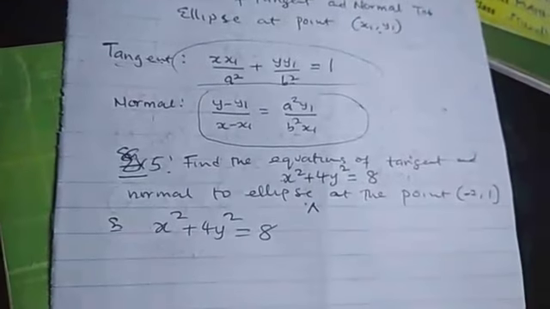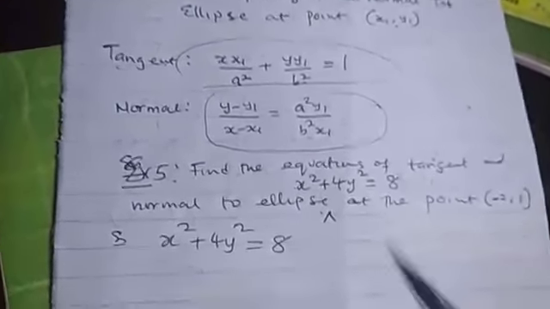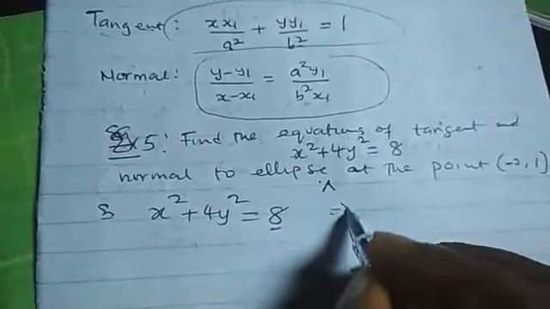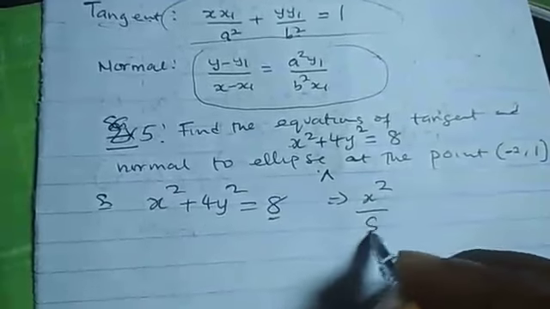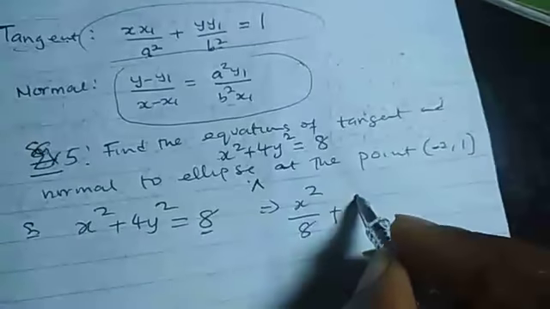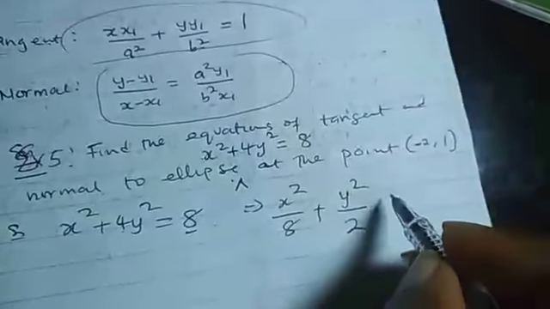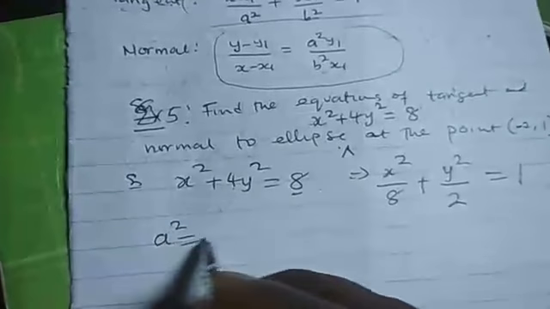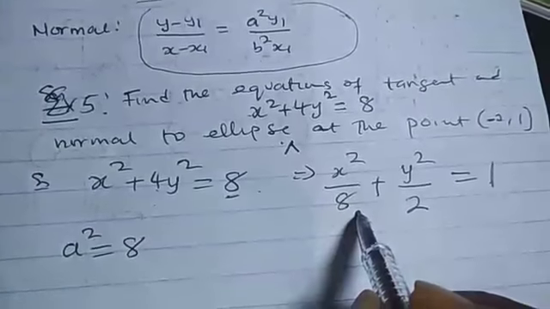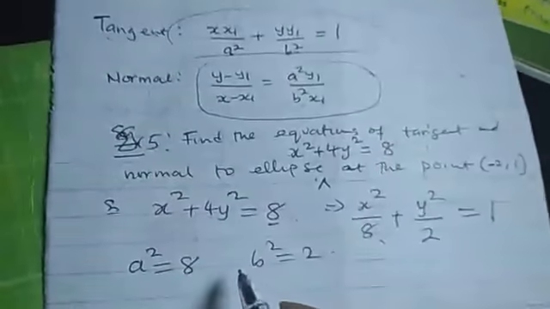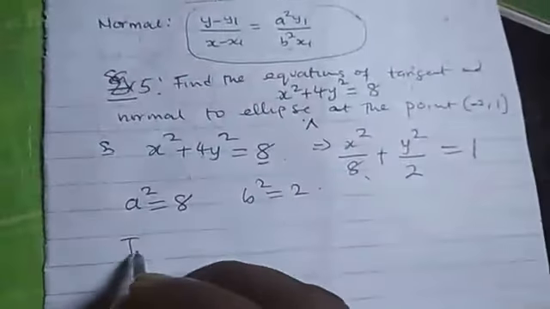In order to know my a and b, we first need to divide both sides by 8. 1 must be here, so that this one will become x squared over 8 plus y squared over 2, because 4 divided by 8 is 1 over 2, is equal to 1. From that place, you will see that your a squared is 8, the one under x. Your b squared is 2. So I can now find the tangent.